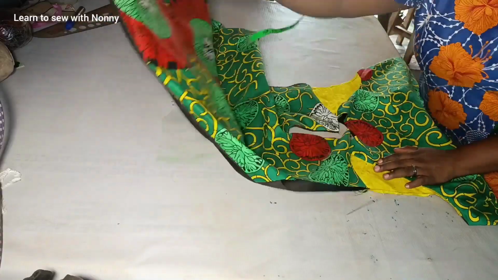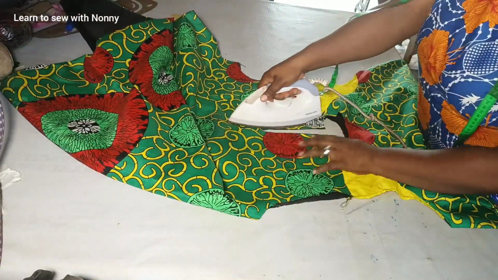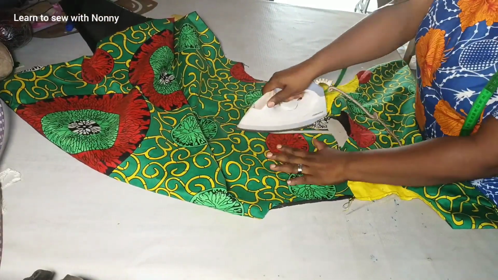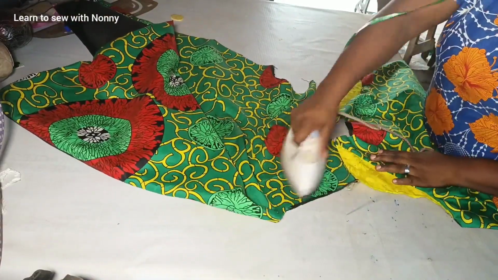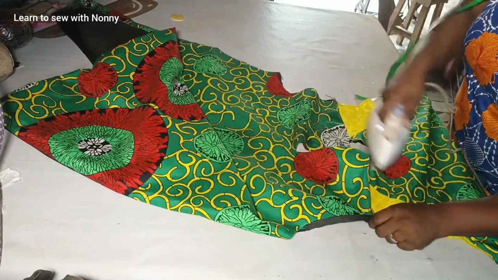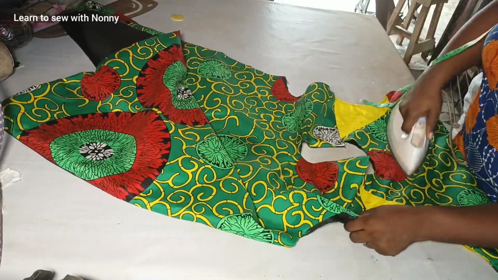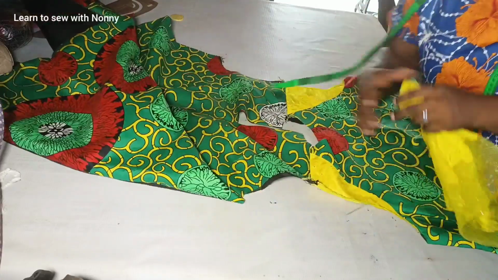Okay, so I'm done doing that. I've also joined the shoulder seam together. So make sure you iron. I'm ironing the V shape. You can see the V is nice and smooth. So you iron, very, very important, guys. In fact, it's not ironing, we call it pressing. You press so that everything is going to be very smooth and neat.